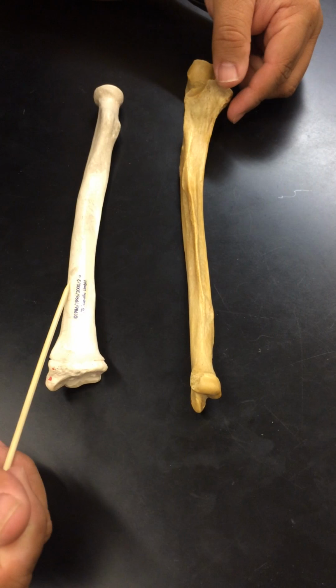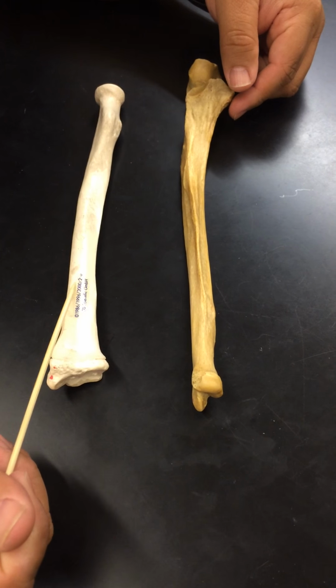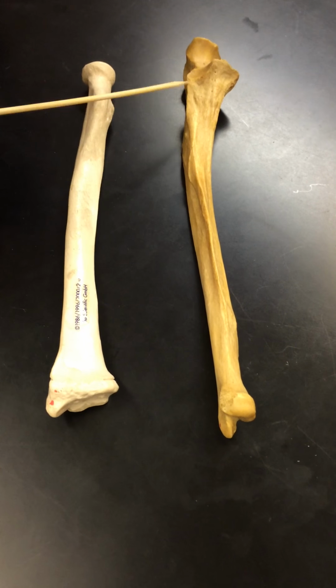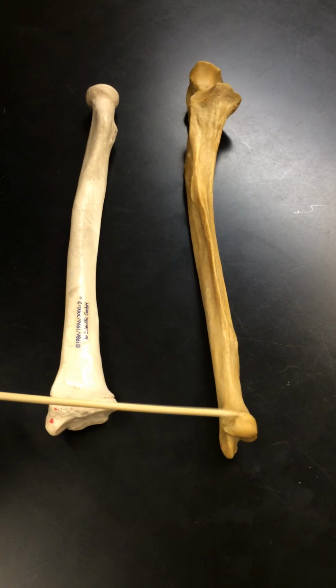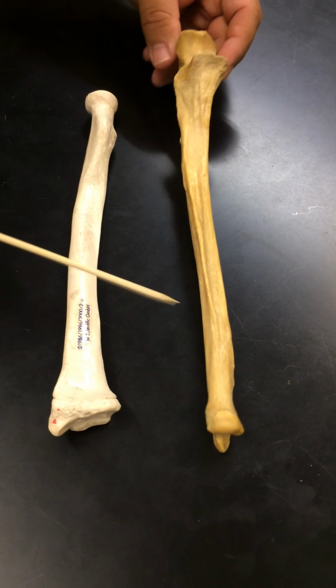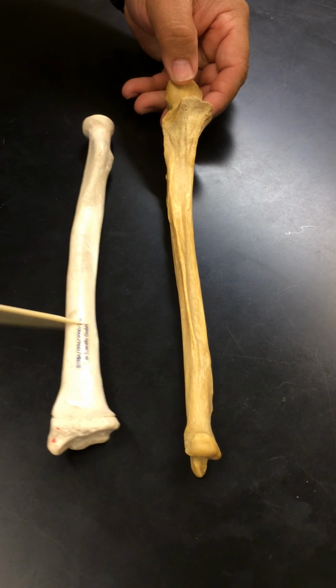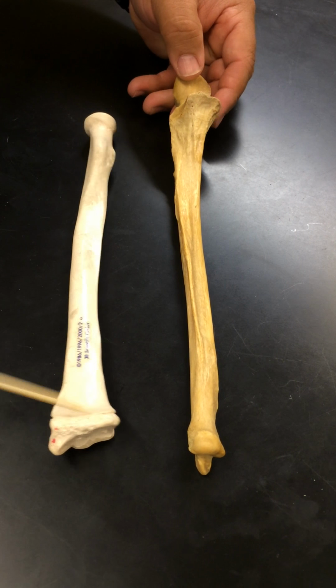Alright, so here we have a set of right ulna and a right radius. These are the bones that you're going to find in the antebrachium region. Starting with the ulna, in standard anatomical position, the ulna is going to be on the medial aspect of the antebrachium, while the radius would be on the lateral aspect.